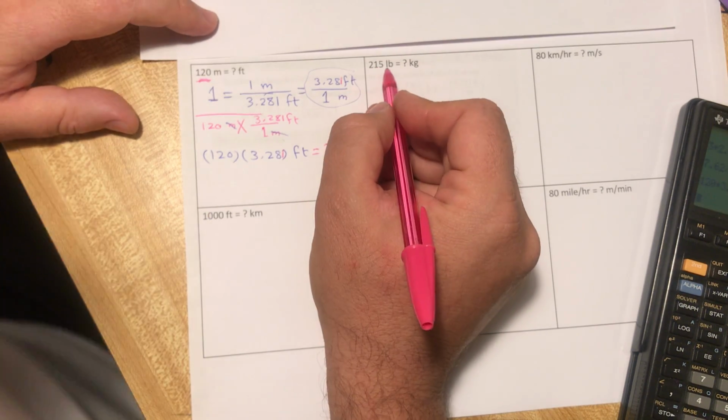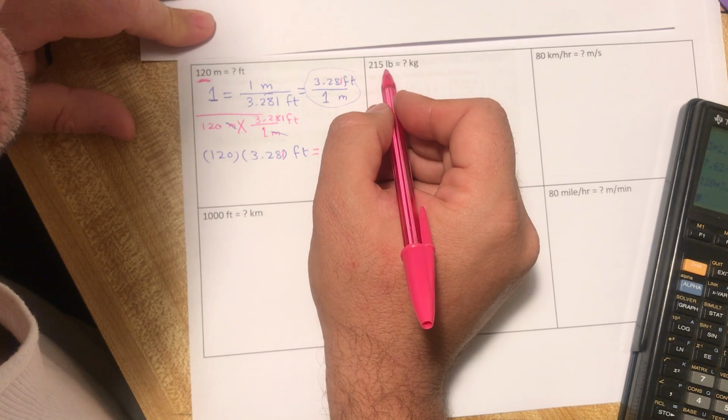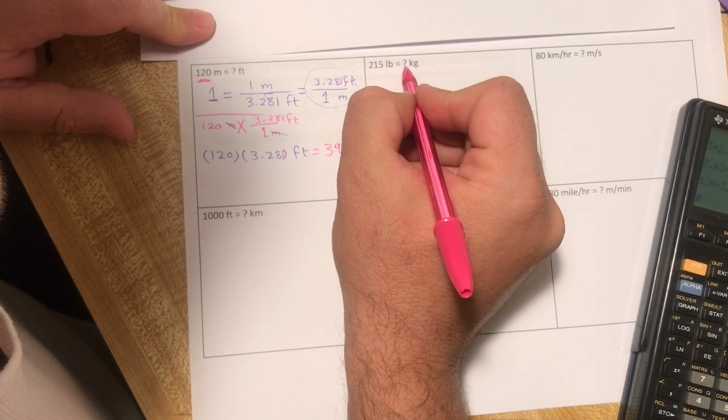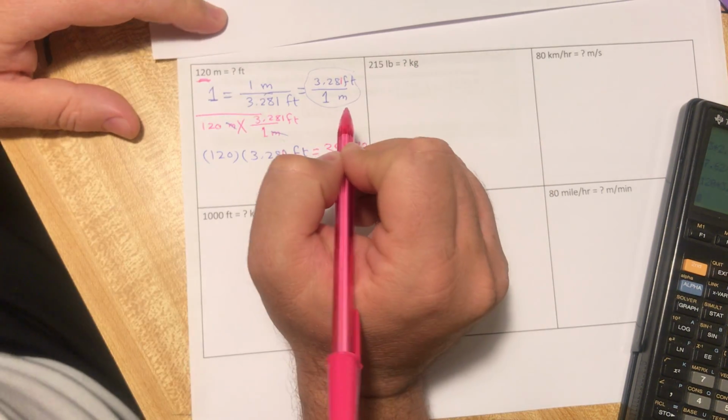215 pounds, I need to convert it to kilograms.